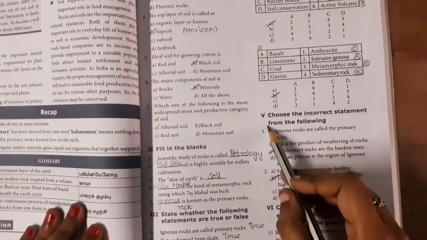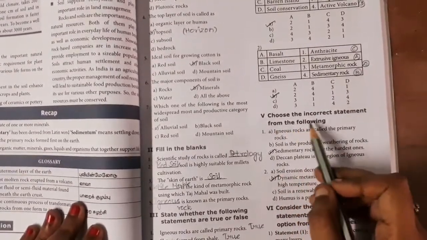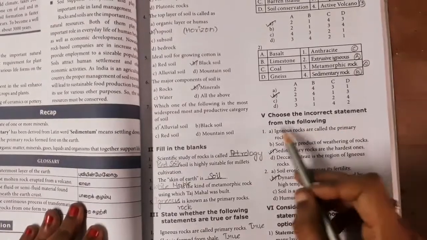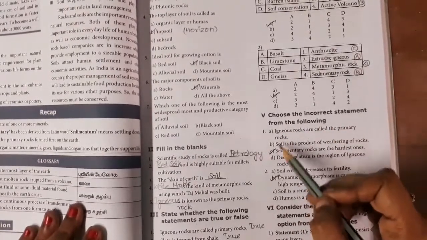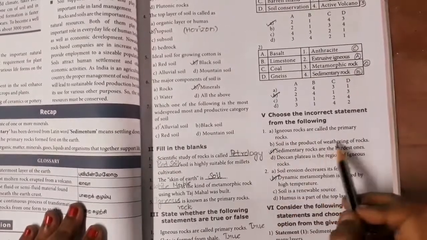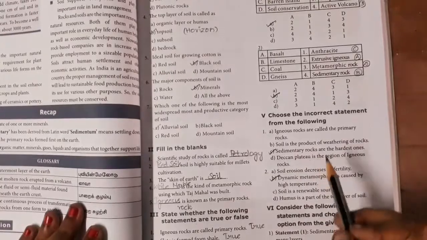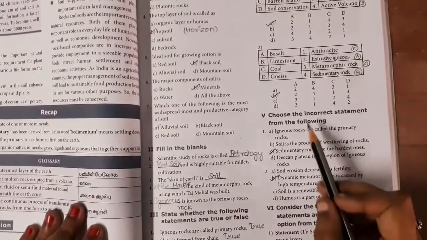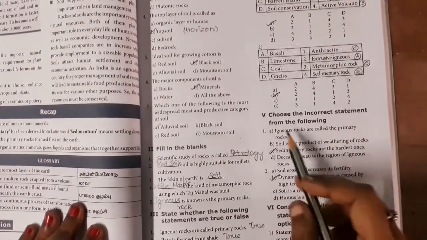Fifth Roman letter. Choose the incorrect statement from the following. Here are the four statements A, B, C, D. We have to tick the incorrect statement, not the correct one. Which one is a false statement?